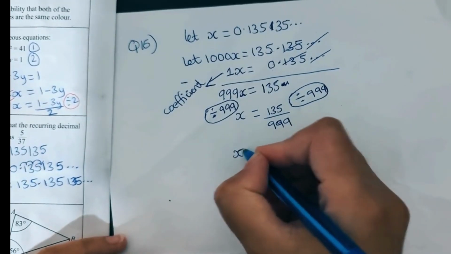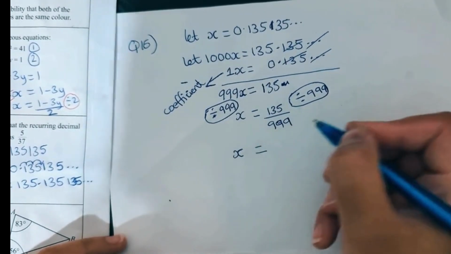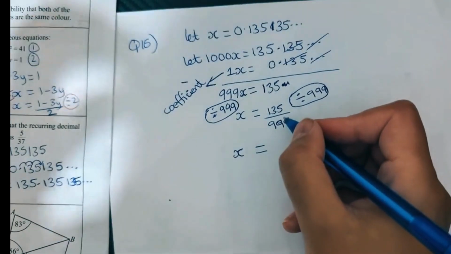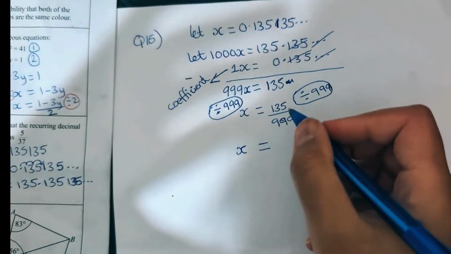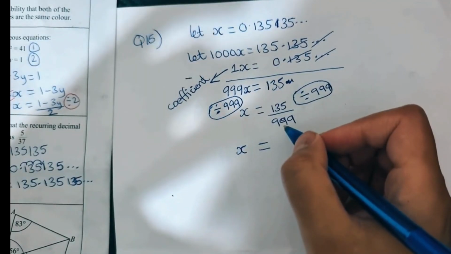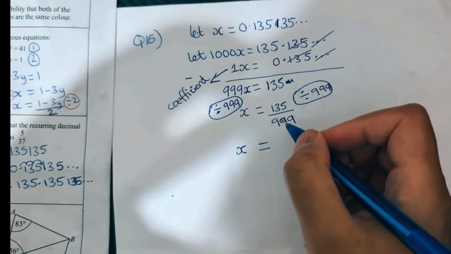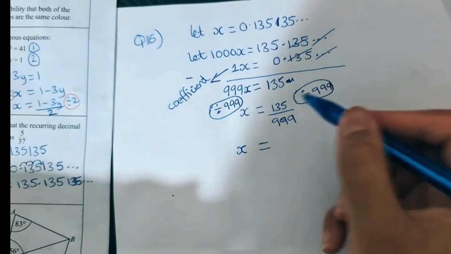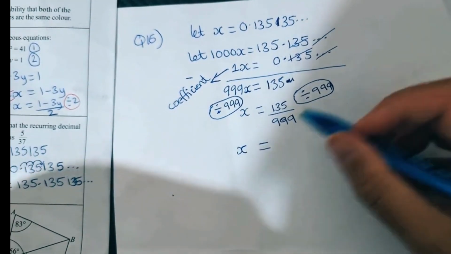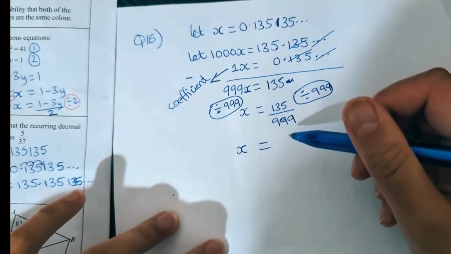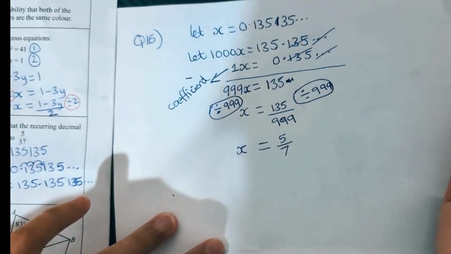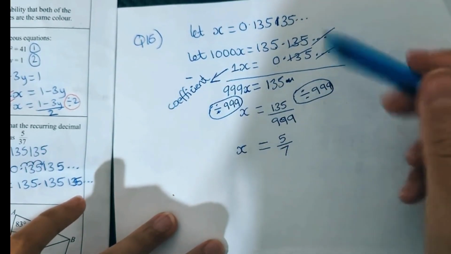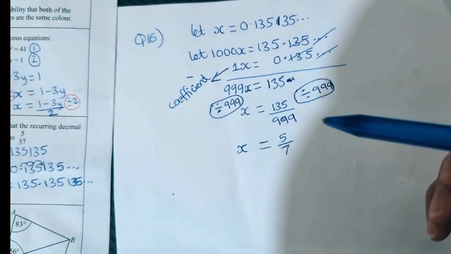And therefore x is now going to be equal to this, which I think you can put on the calculator because it is such a big number. Hopefully this will be on the calculator paper. Even if it isn't, we can always do our bus stop on the side. But for now, I'm just going to do it on the calculator, and I do end up getting 5 over 7. So that is the answer to this part.